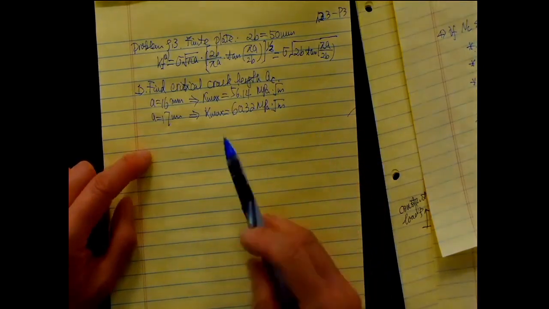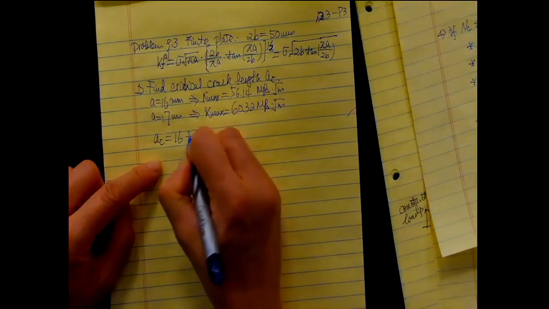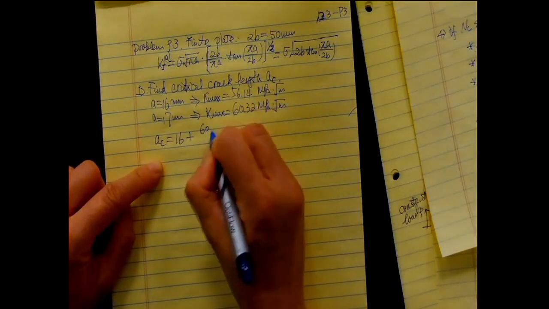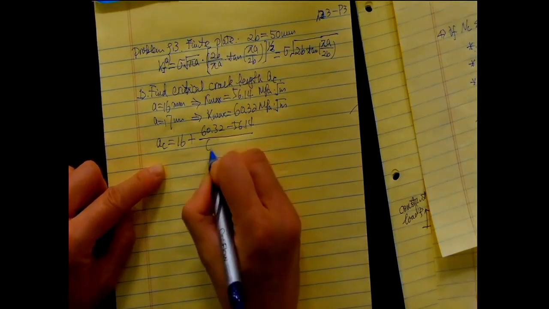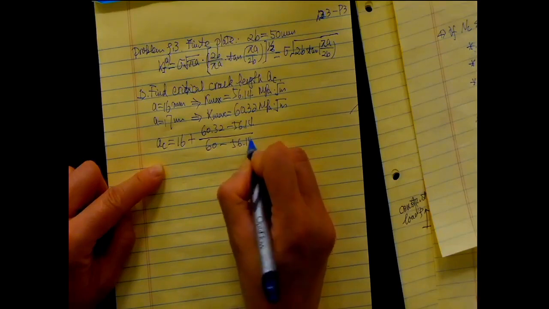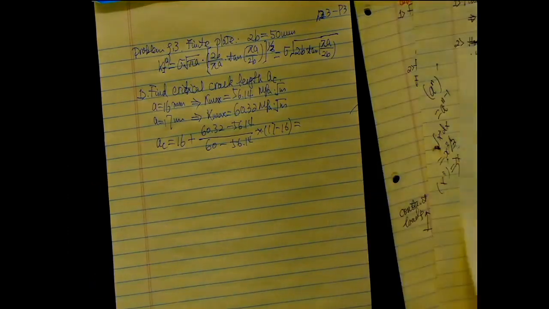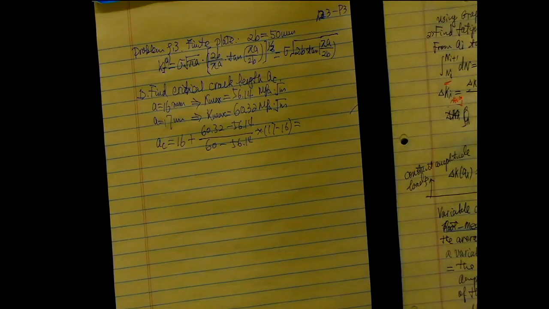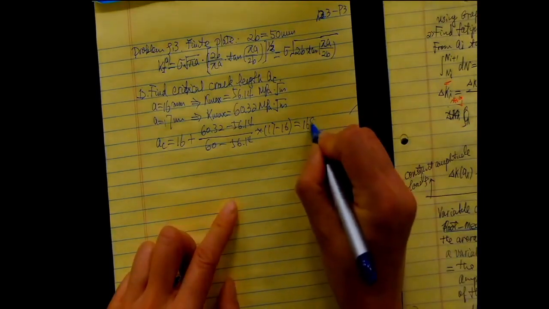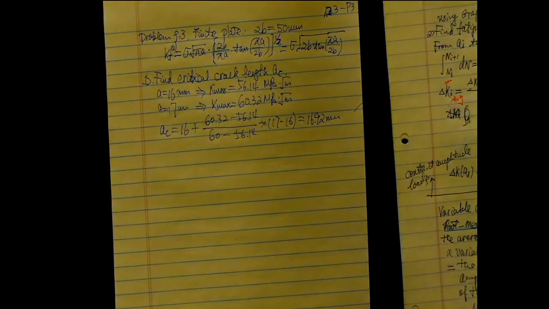So if I do an interpolation, I will get my a_C equal to 16 plus the interpolation, and that will be, as we expected, very close to 17 millimeters.